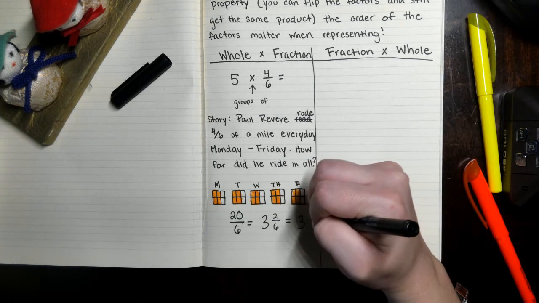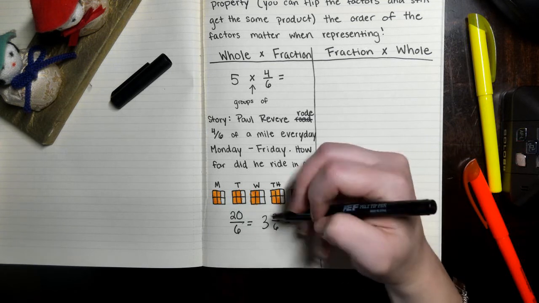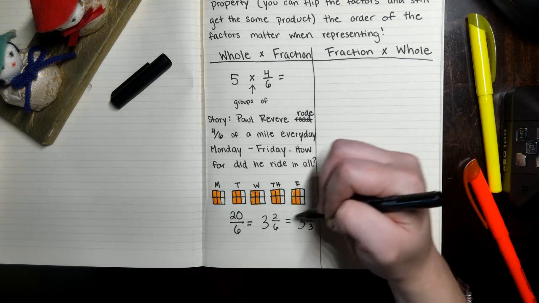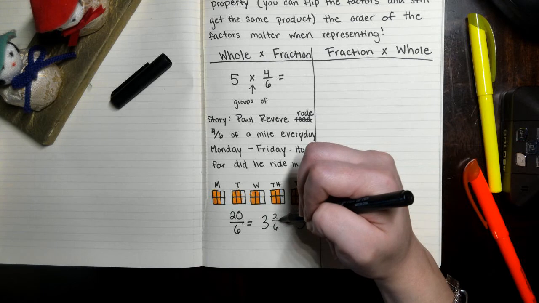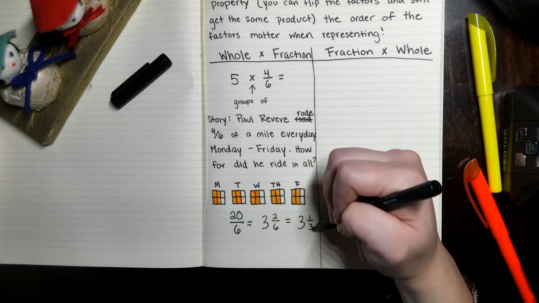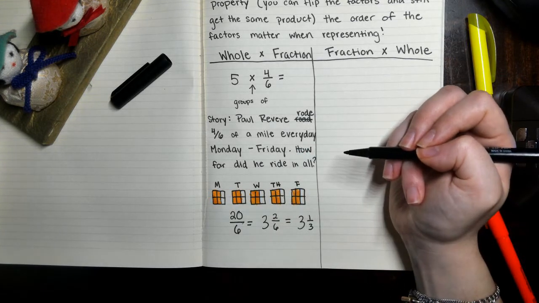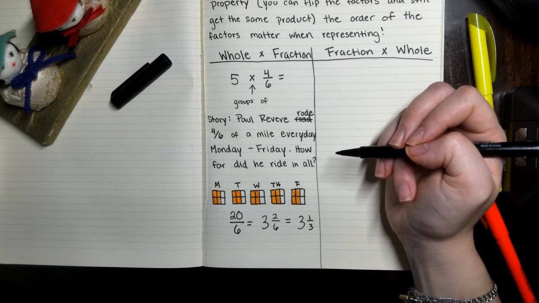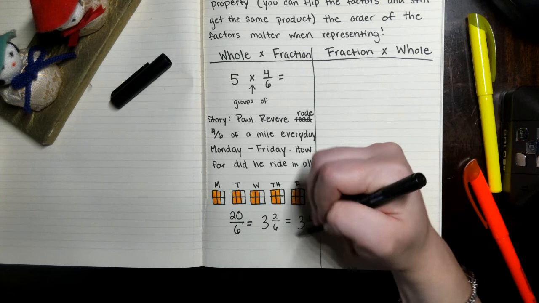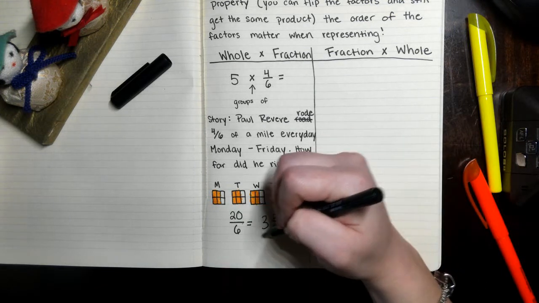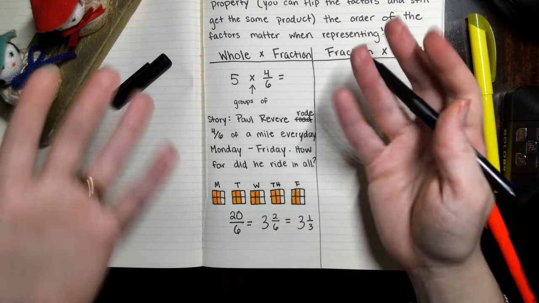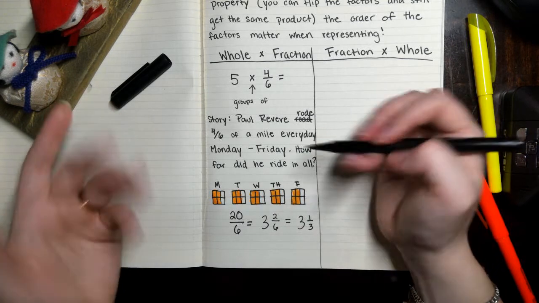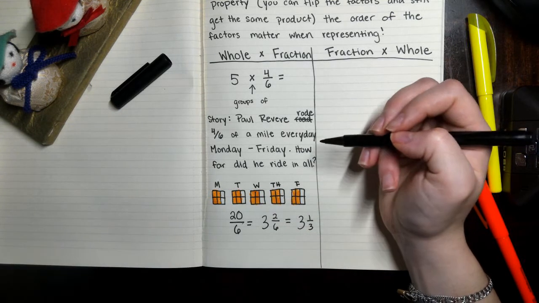the same as saying 3 wholes and 1/3, right? 2/6 and 1/3 are equal, because half of 2 is 1, half of 6 is 3. You always want to try to simplify your answer if you can, because you know tests, the STAAR test, interims, they always put the simplified answer there, never your answer. That's why you're like, well, where's my answer? It's there, it's just not in the form you expect.